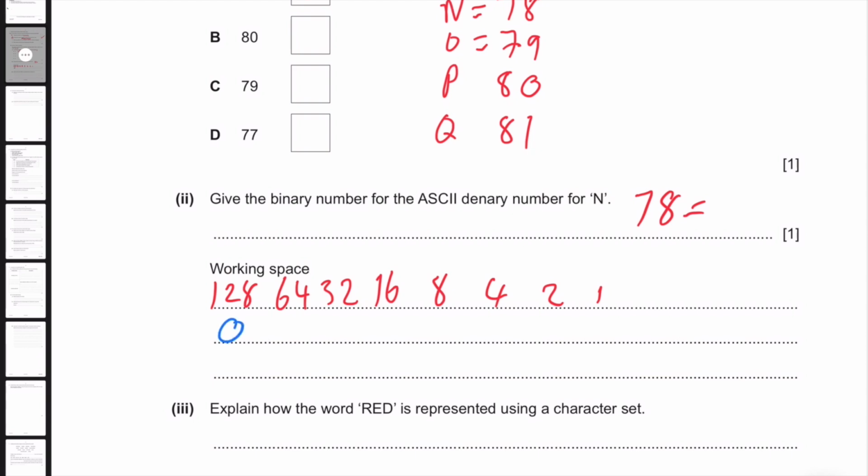So none of those, one of those. 78 minus 64 equals 14. So none of those, one of those, one of those, one of those, one of those, and none of those. So that would be the answer: 0, 1, 0, 0, 1, 1, 1, 0. That will give us the answer.